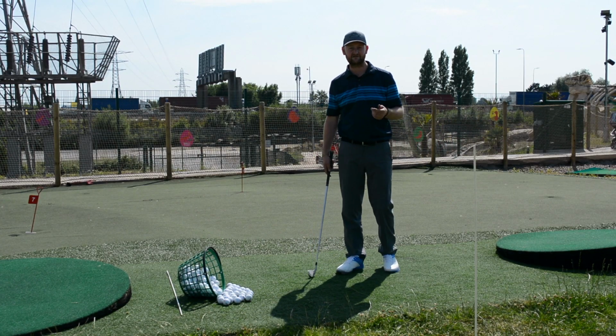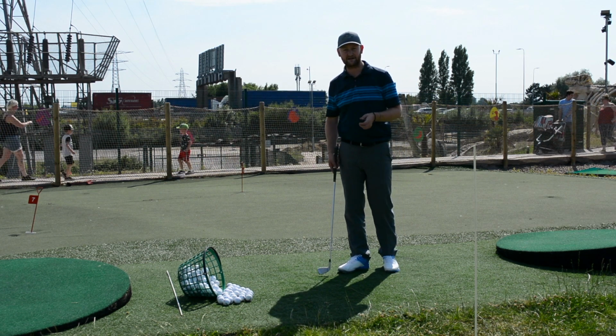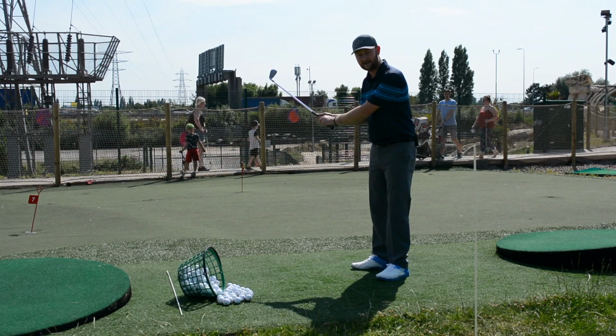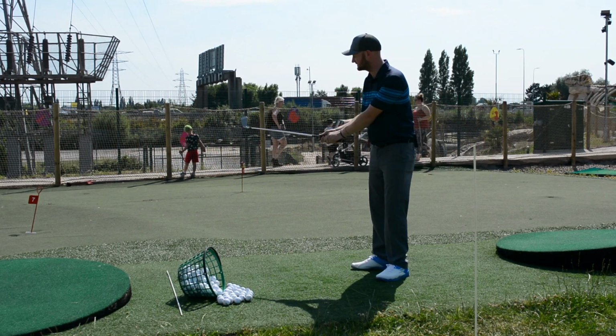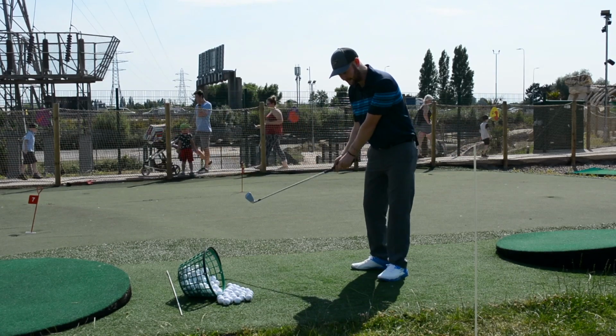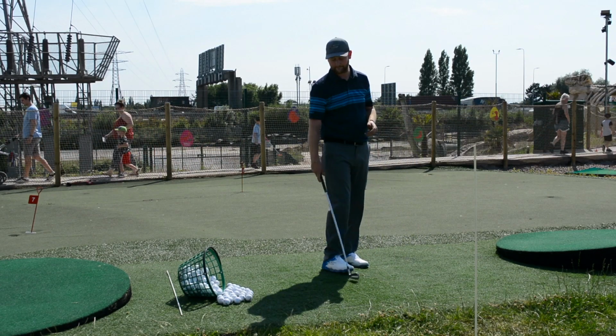Generally, 75% of the people I tend to teach have the first one that I mentioned, out to in, and you would generally see that from someone who would get a little bit casty from the top, see the club head out in front of their hands as they come down in the downswing and moving from outside the ball to inside the golf ball there.